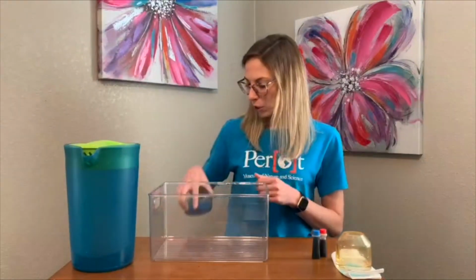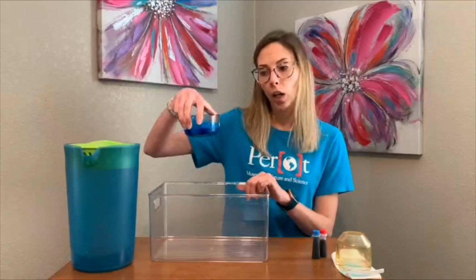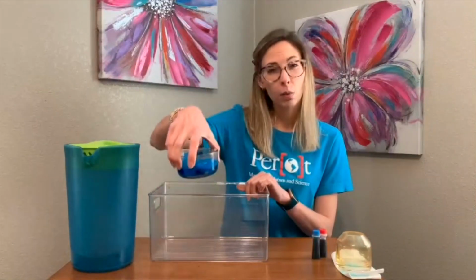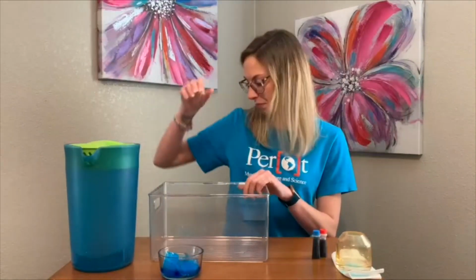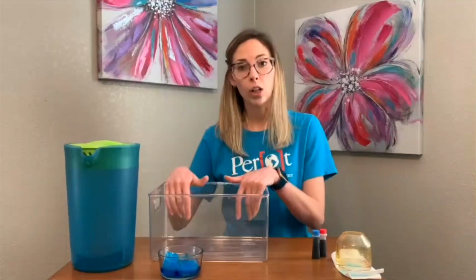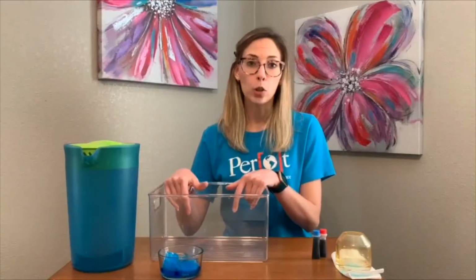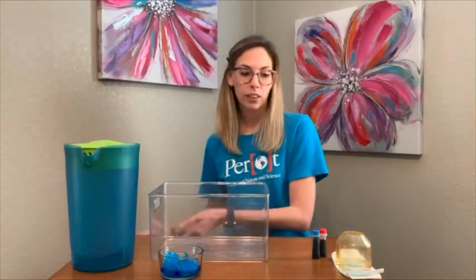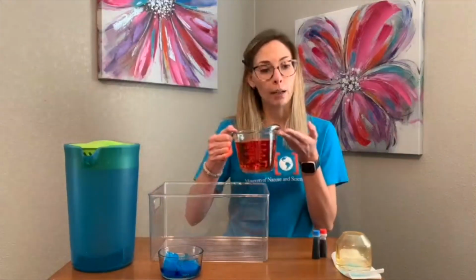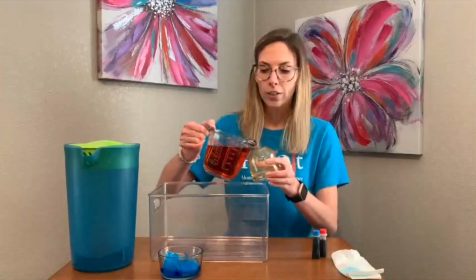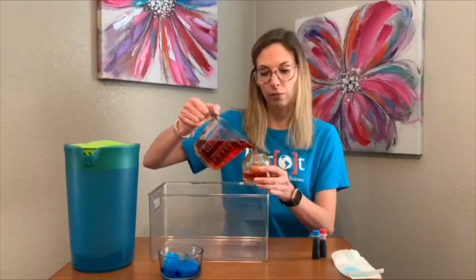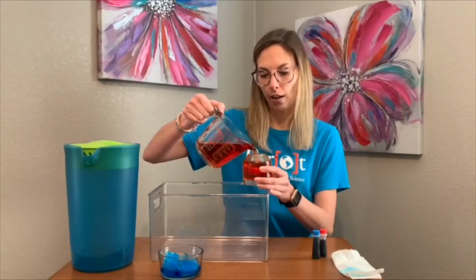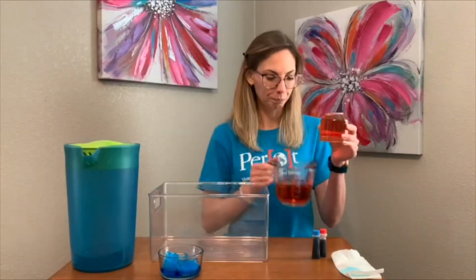The first thing you'll need to do is take your blue food coloring and water and freeze it into some ice cubes. This will act as your cold air mass. You'll also need to fill your large clear container with room temperature water. This will act as a neutral air mass. And then the last thing you'll need to do is create a warm air mass using warm water. I just warmed up some tap water in the microwave for 2 minutes and it was warm enough. We don't want it boiling, just warm.